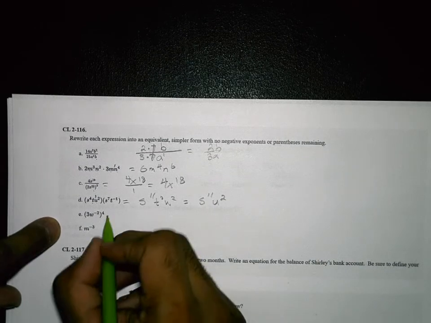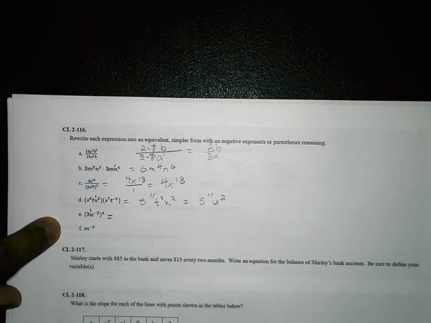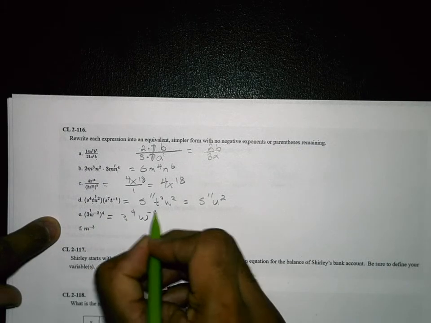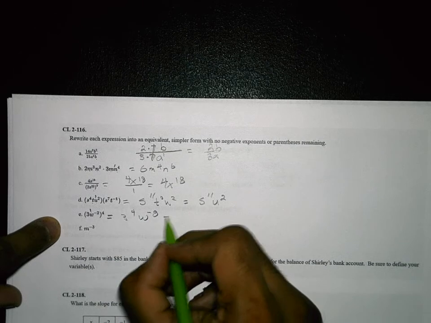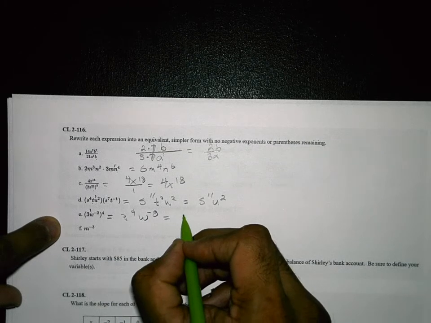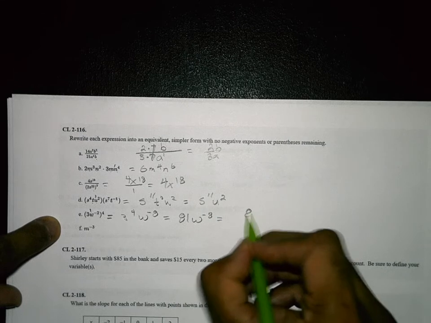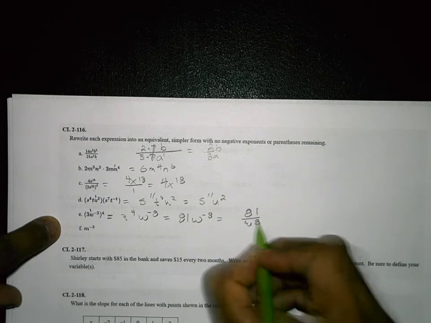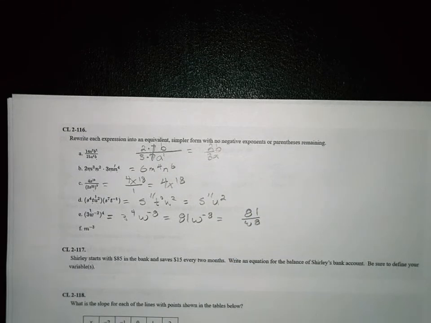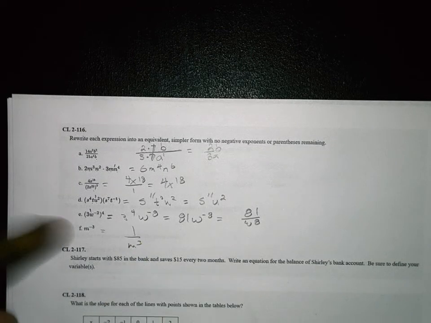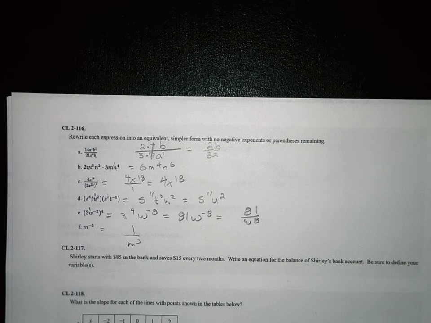This is an example of power to a power, so put a 1 on the 3, and it's going to be 3 to the 4th times w to the negative 8 as you multiply the exponents. So I believe that's 81, w to the negative 8, and you don't leave your answers with negative exponents. So that's just like the reciprocal. And then m to the third is just 1 over m to the third. Okay.